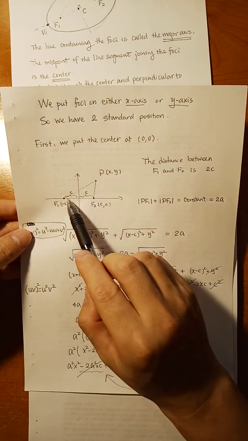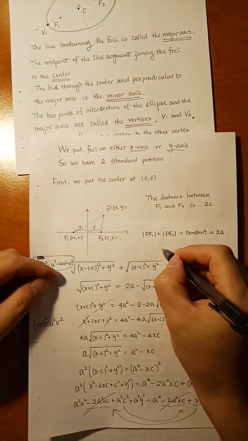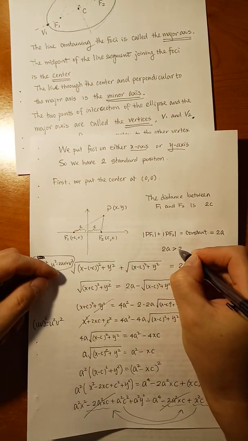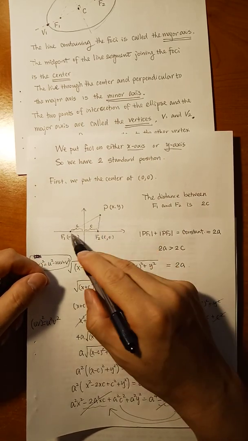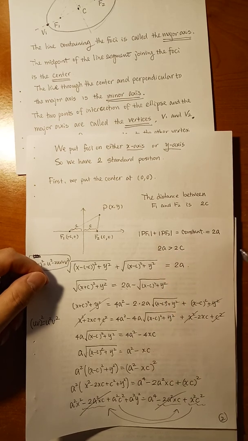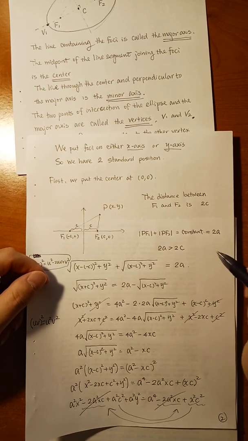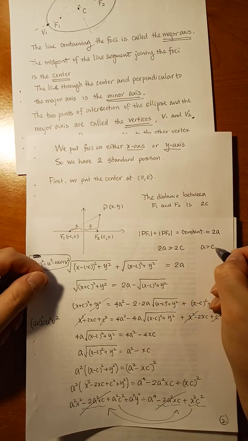It is greater than the third side. The third side has length 2c, so we know that 2a is greater than 2c because these three segments form a triangle. Sum of 2 sides is greater than the third side. Okay, so 2a greater than 2c is equivalent to saying a is greater than c.